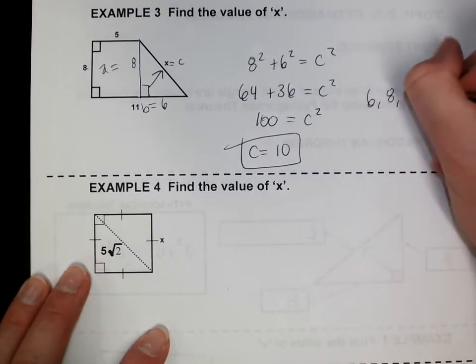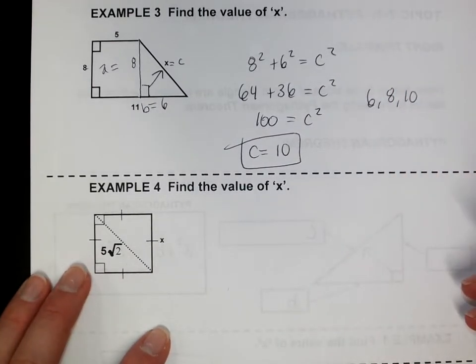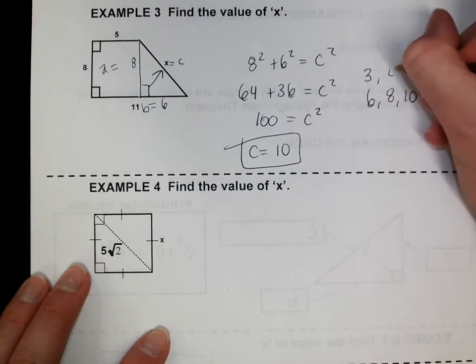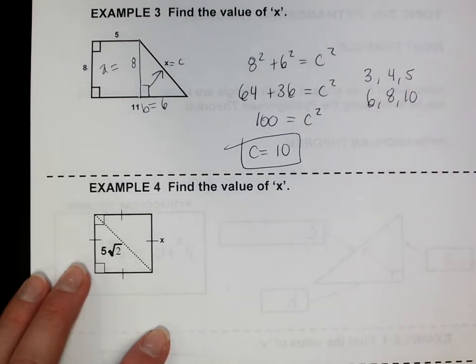So 6, 8, 10 is what we call a Pythagorean triple. If you know your Pythagorean triples, they can save you a little bit of time. Any multiple of this, so like 3, 4, 5, is also a Pythagorean triple. You can keep going. But those can, like I said, save you some time on some tests and stuff.